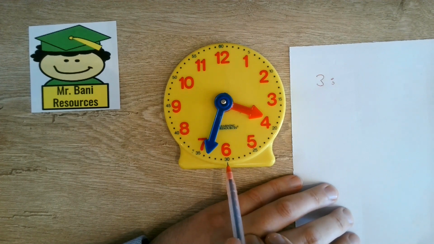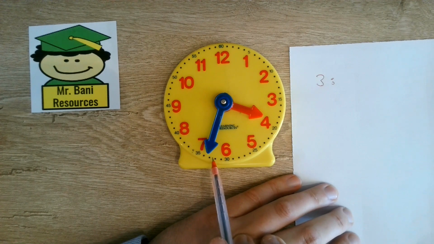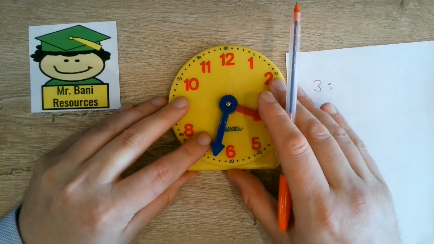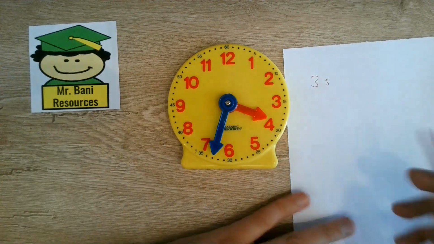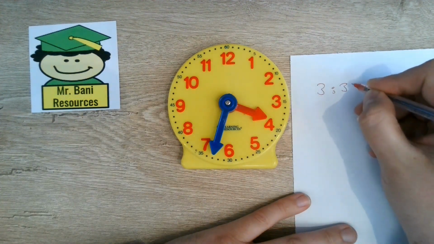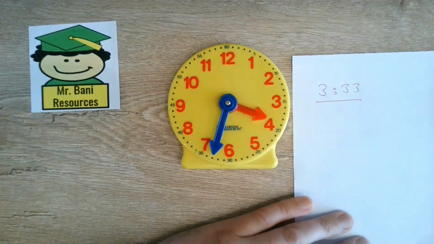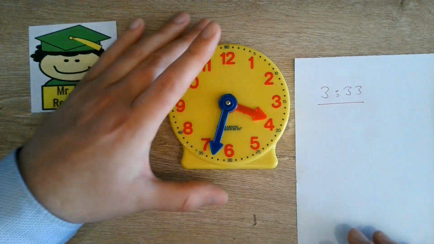3:33. Let's have a look. 5 times 6 is 30. Now let's add the notches. 1, 2, 3. It's in the middle. Yeah, I'll give you that. So it's 3:33. Well done. If it's in the morning, it's AM. If it's in the evening, it's PM.